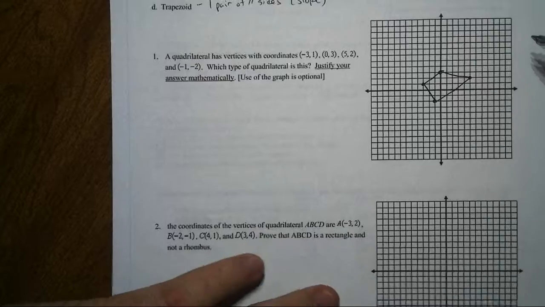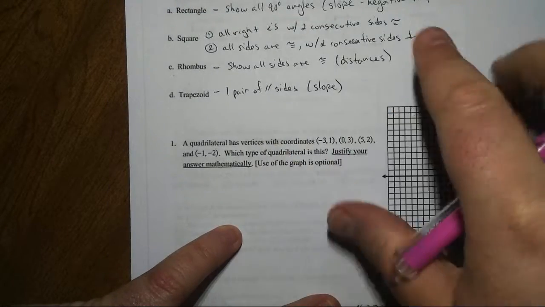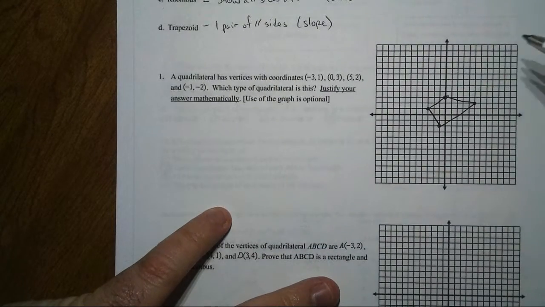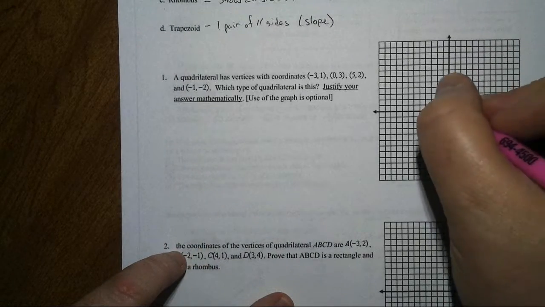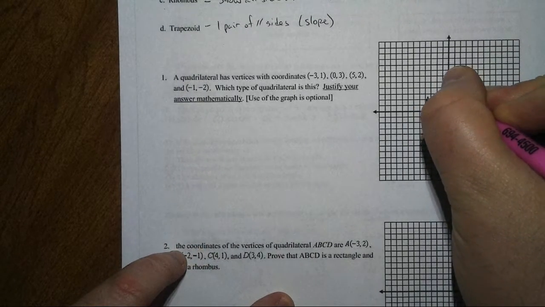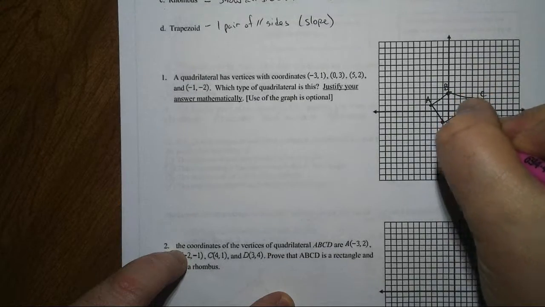So, in order to show it's a trapezoid, remember, one set of sides parallel. Which sides look parallel? Definitely not these two. It's got to be these two. So if they don't have points, you can feel free to label them. We'll do A, B, C, D, okay?